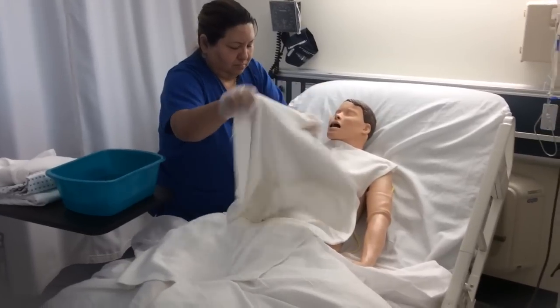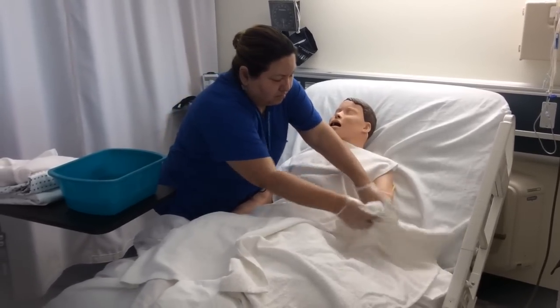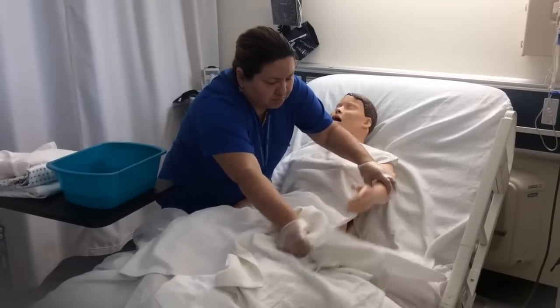Place a towel under the hand farthest from you. Repeat for the other hand.